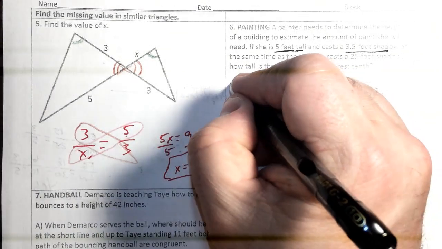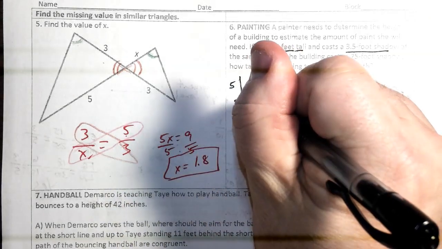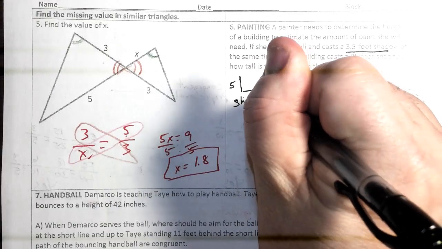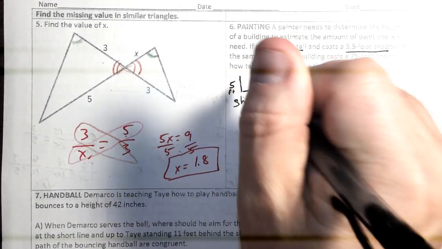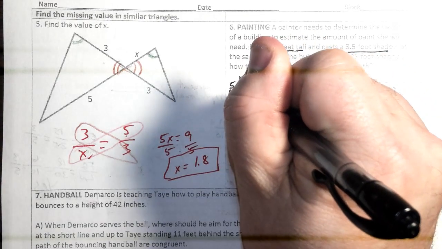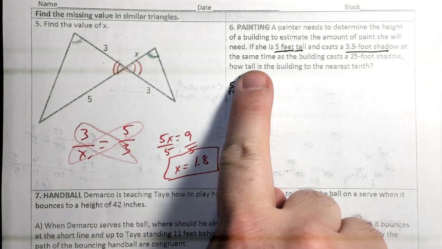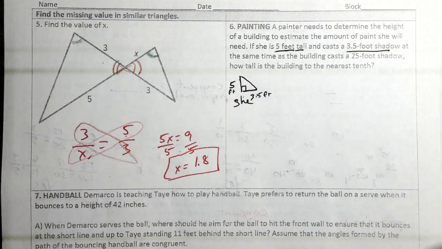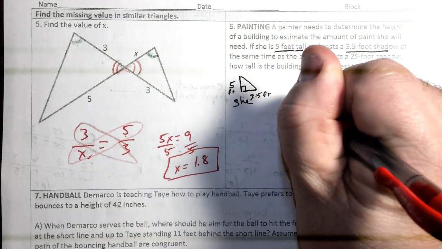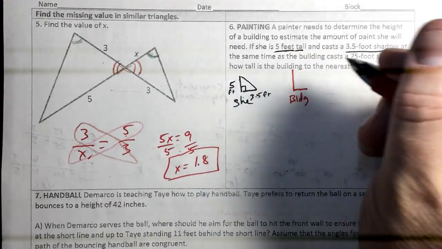She is 5 foot tall, and her shadow goes out this way is 3.5 feet. She's 5 feet. Okay, so we're just going to go ahead and draw, and she and the ground are going to make a right angle, because when we stand up straight, we're perpendicular to the earth. All right. Now, the building, so let's just make BLDG for building. It's going to be taller than her and cast a longer shadow.